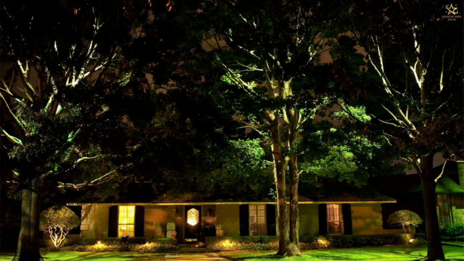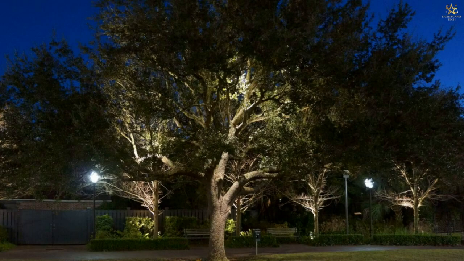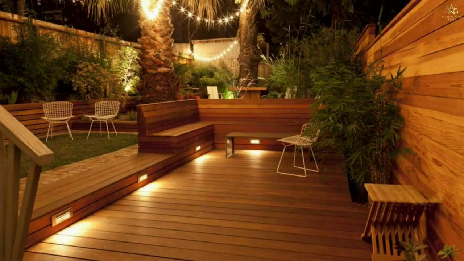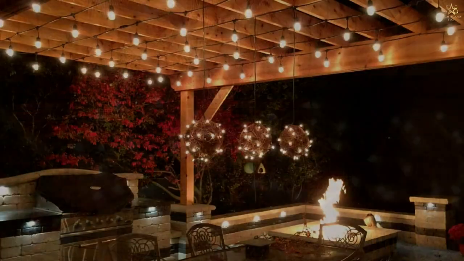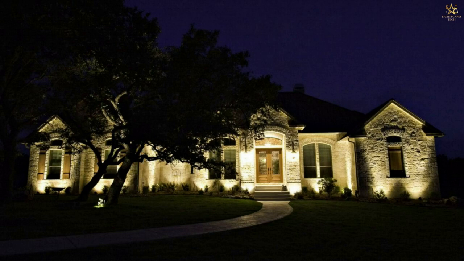Highlight the natural beauty of your trees and shrubs by installing downlights in the branches or above them, casting captivating shadows and textures. Extend the usability of your outdoor living areas, such as patios and decks, by installing downlights in overhead structures like pergolas or trellises.